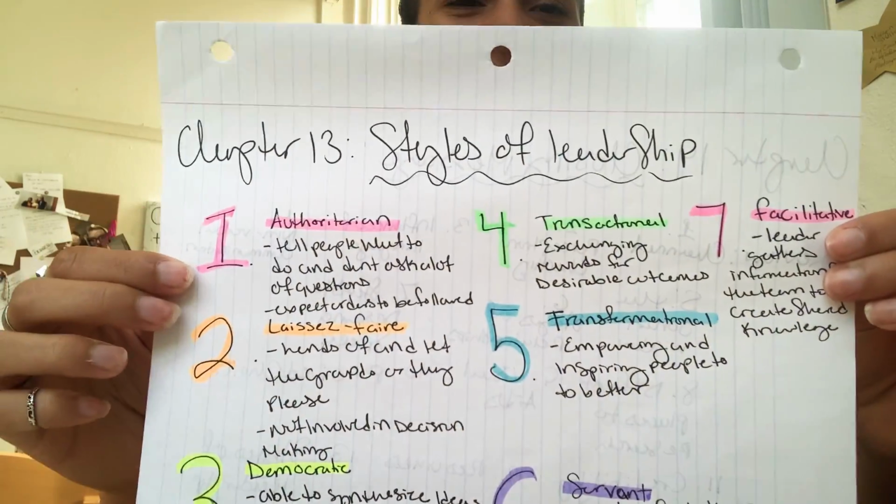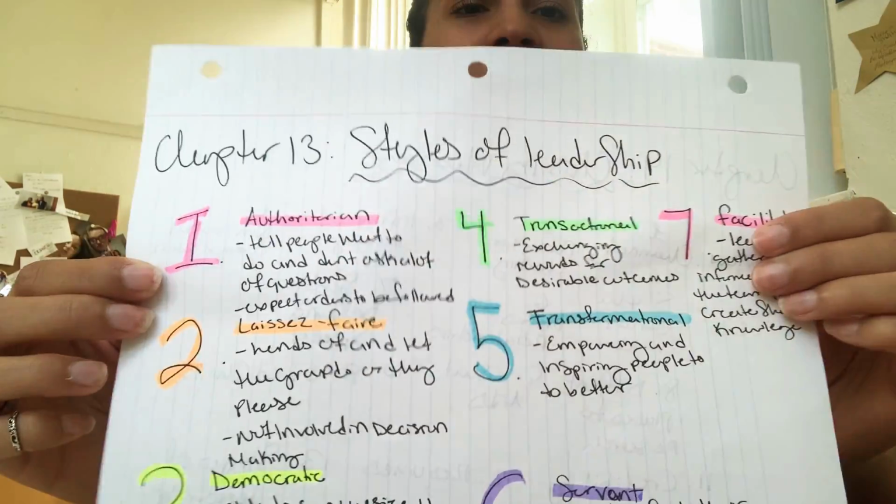And finally, chapter 13, which are the styles of leadership. There are 7 styles of leadership, and I'm going to take you through each one of them. The first is authoritarian, telling people what to do. They tell people what to do and they don't ask a lot of questions. They expect to be followed.